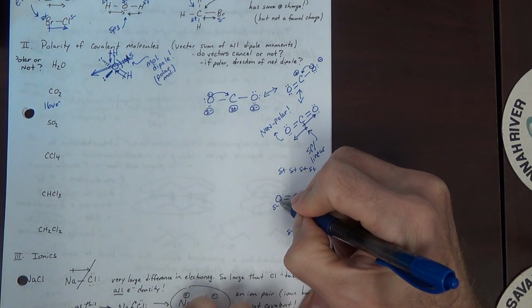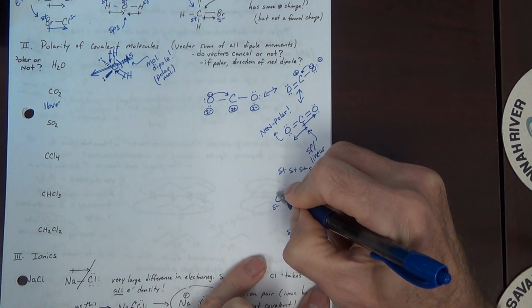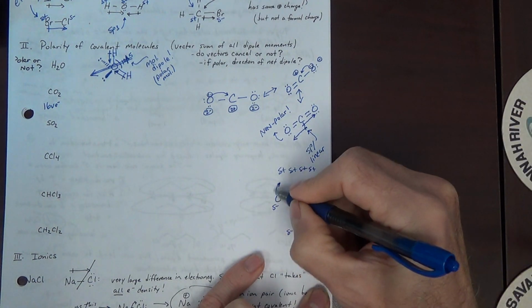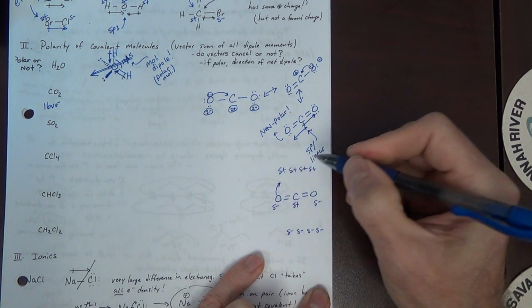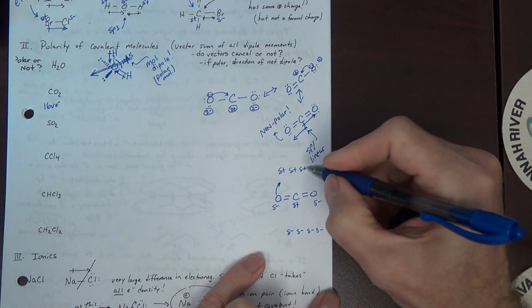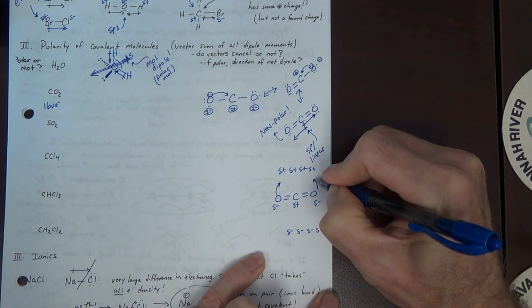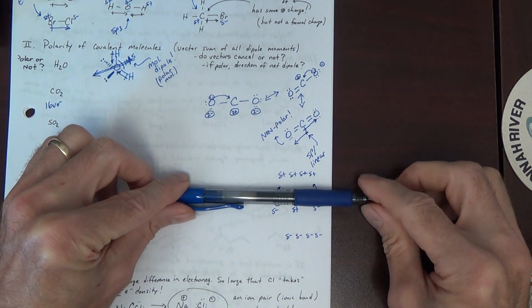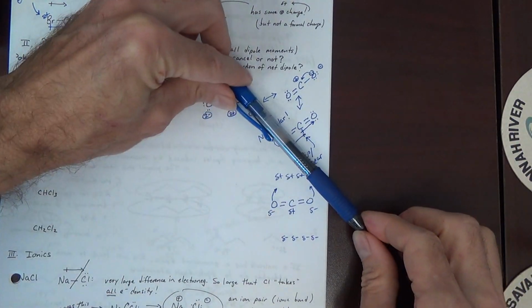You might think that the partial minus would want to move up this way. That's just a possible movement. Well, guess what? This end would also want to move up this way. All right? And if forces are on each end, which one's going to move up?